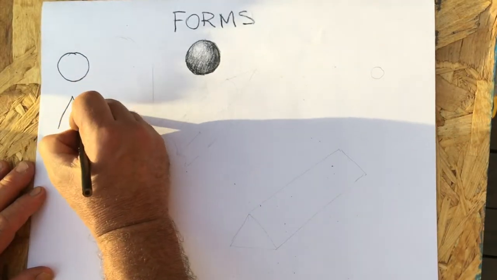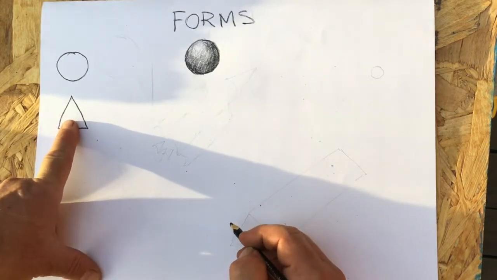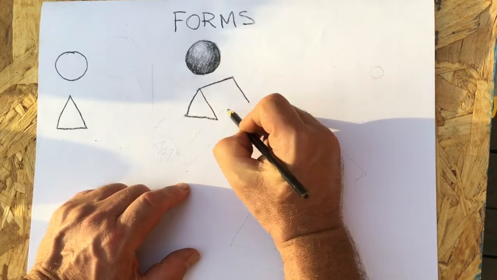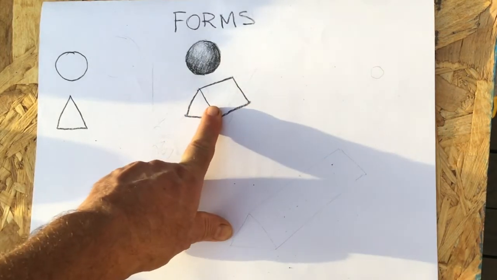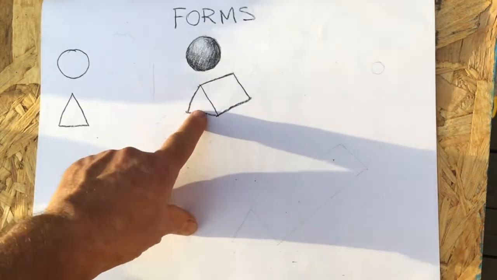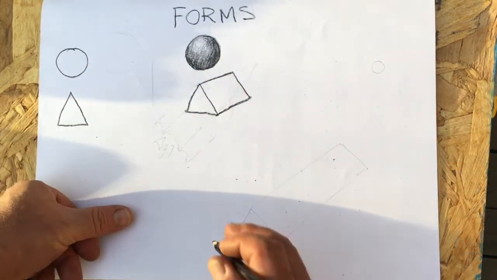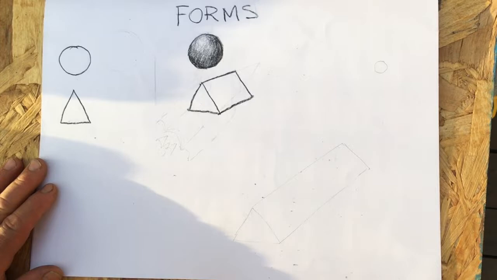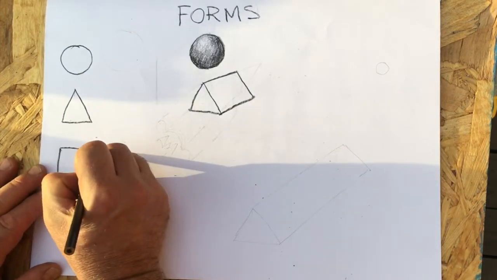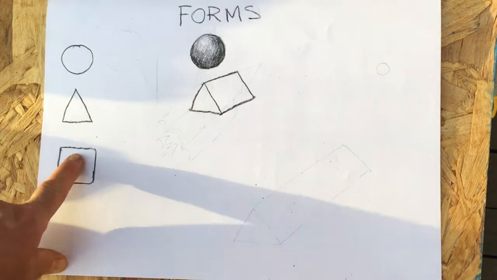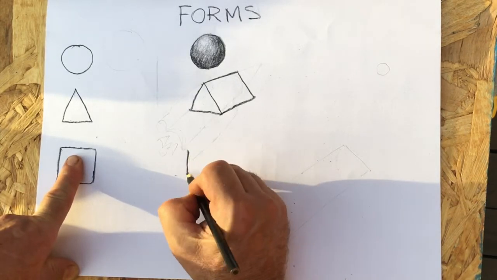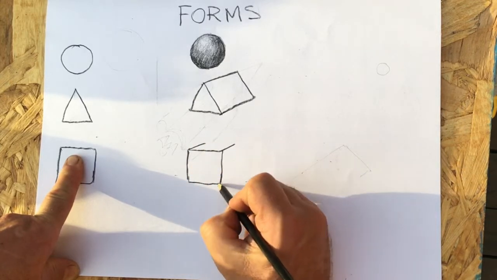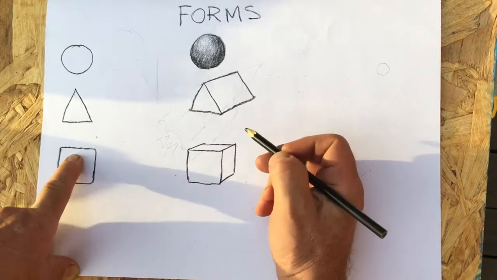Same for a triangle. When we have a triangle shape, 2D, and it becomes a triangle form, it is because it uses a space and it contains volume. This one is called triangular prism. We also said that a square becomes 3D when it uses a space and contains volume, right?